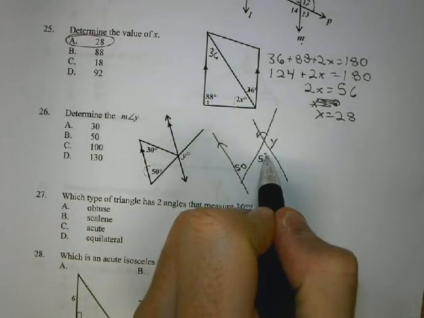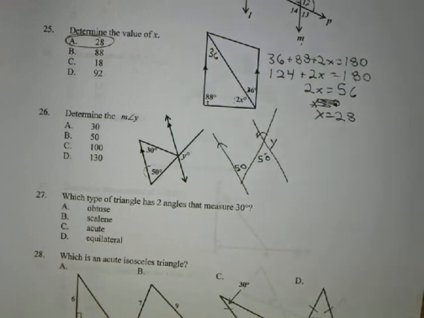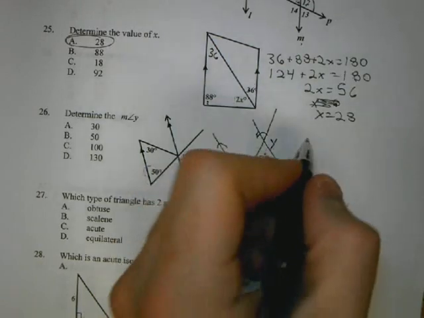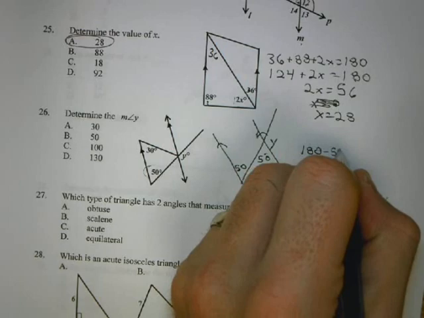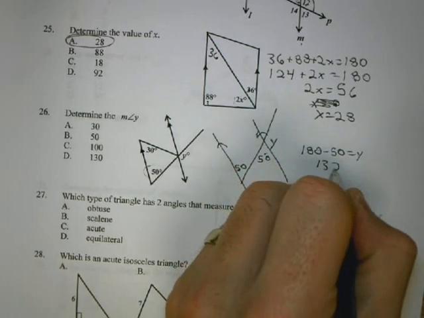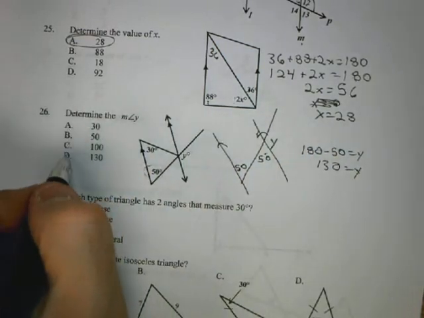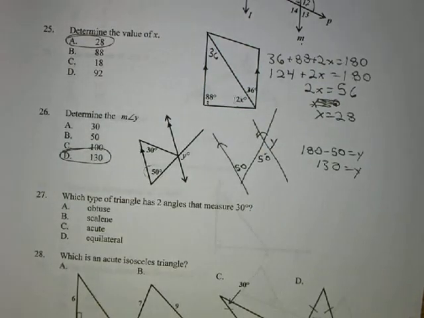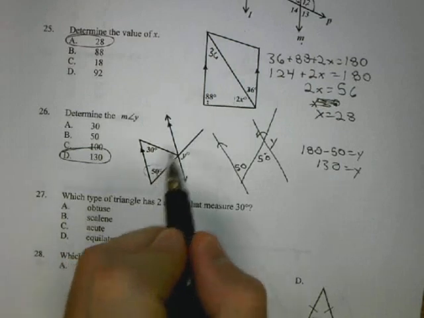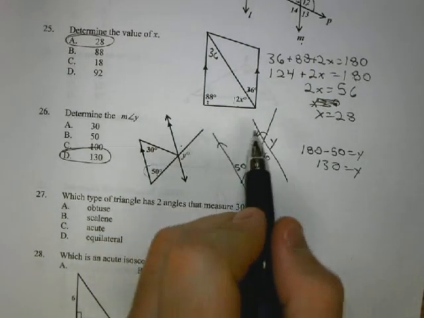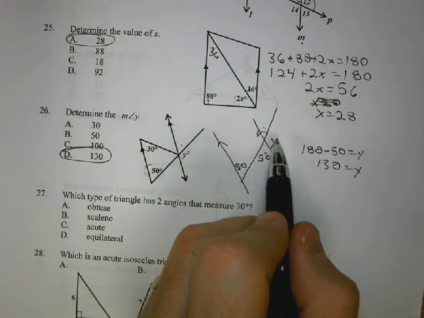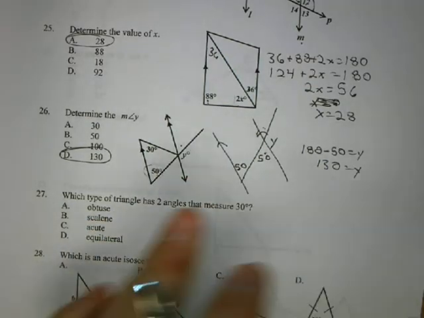In 26, we need to find the measure of angle y. We have almost a little too much information. If I draw just my parallel lines, and I have this line here for the 50 degrees, that's my transversal for my two parallel lines, and I'm looking for y. Well, let's see. This angle and this angle are alternate interiors, so they're both 50, which means y is the supplement to 50, or 180 minus 50 equals y, which tells us y is 130.